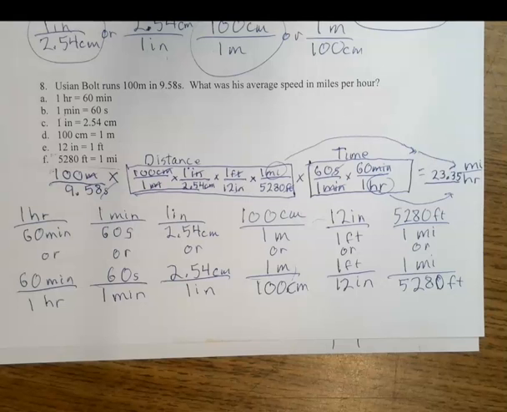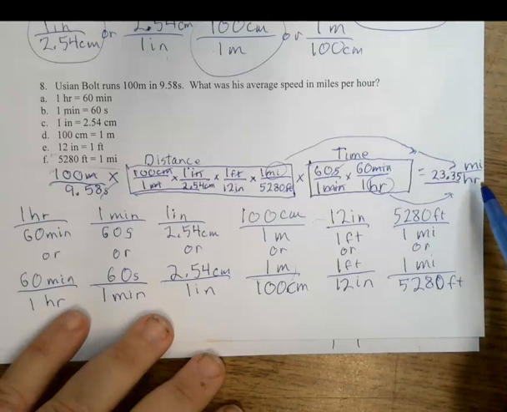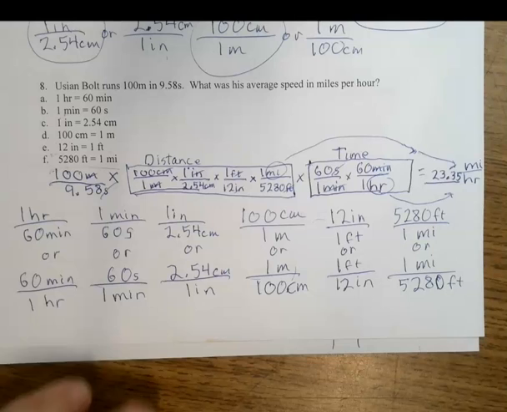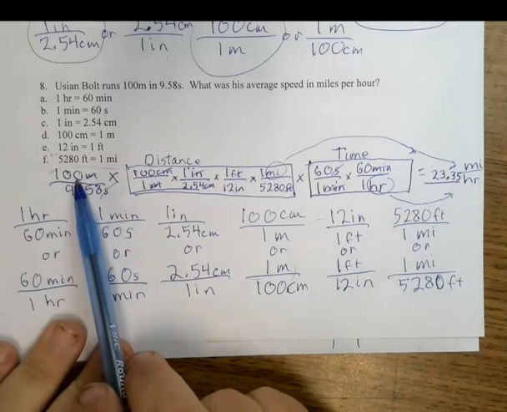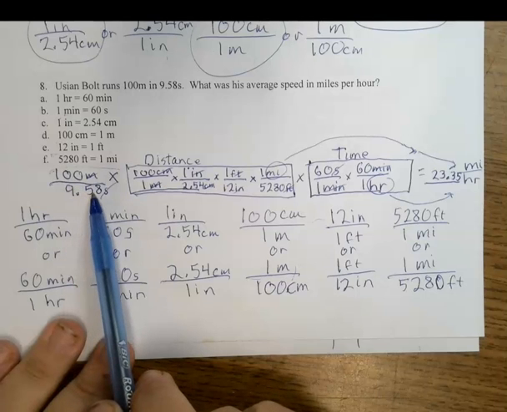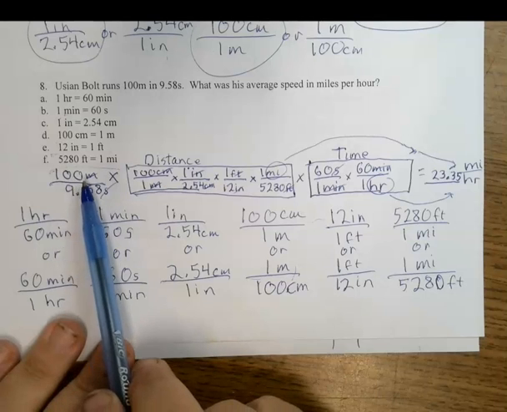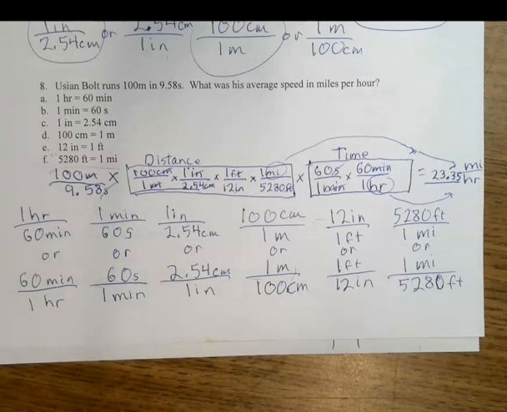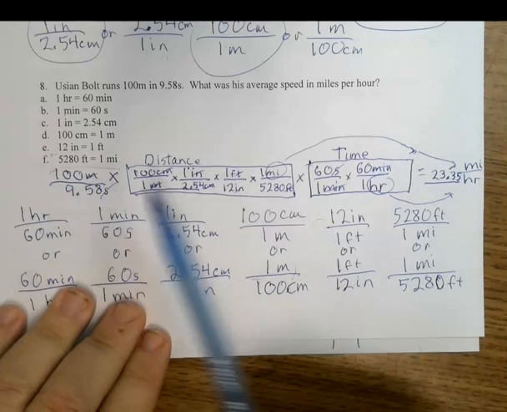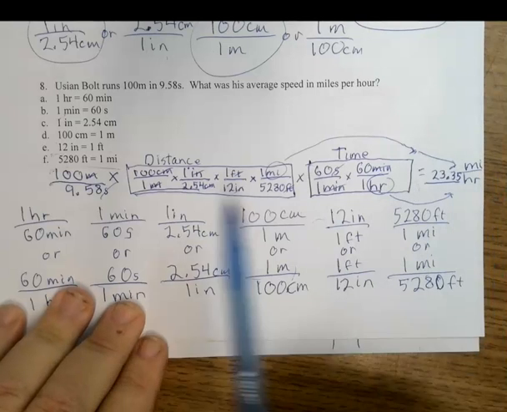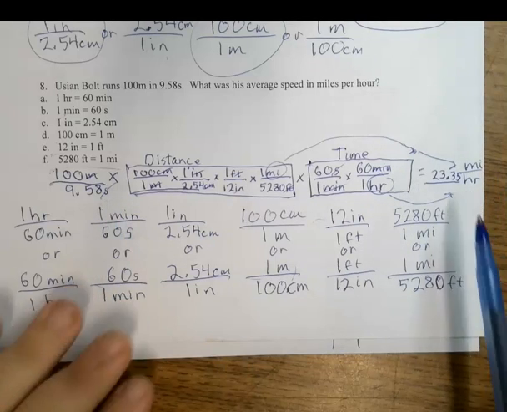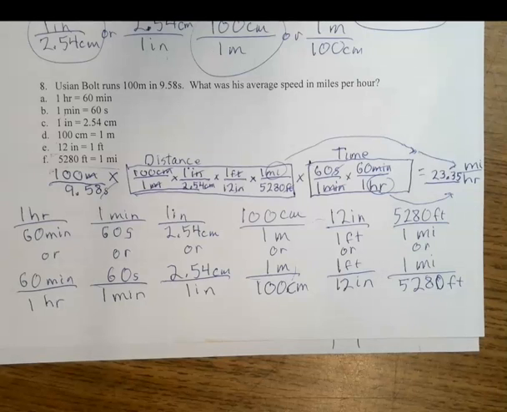So let's look at the problem. What is his average speed in miles per hour? So I want to end up with a unit of measure of miles per hour. What does it start us off with? So you kind of have to interpret this. It says he runs 100 meters in 9.58 seconds. So that means he runs 100 meters for every 9.58 seconds that goes by. So it's 100 meters over 9.58 seconds. So what you've got to do is convert meters into miles over here and convert seconds into hours over here. So you break this up into basically two problems within the same problem.